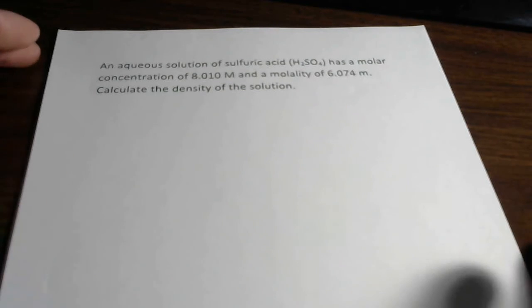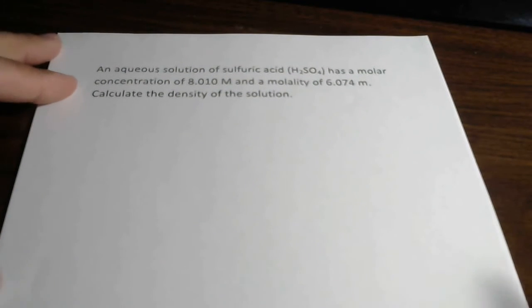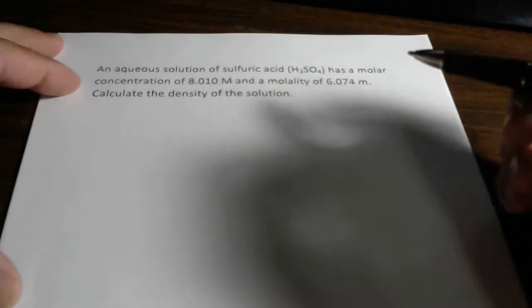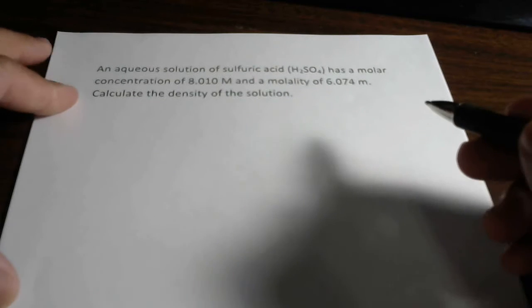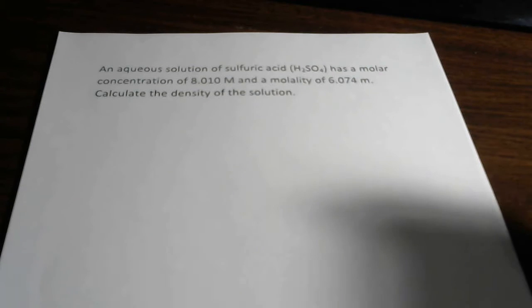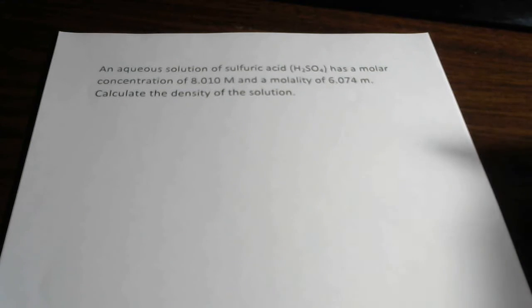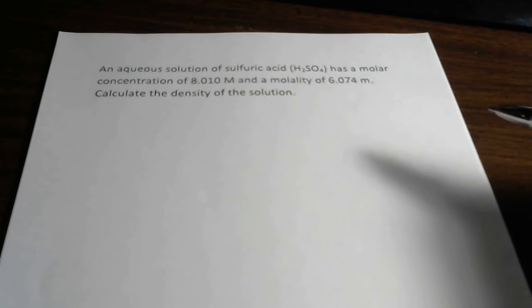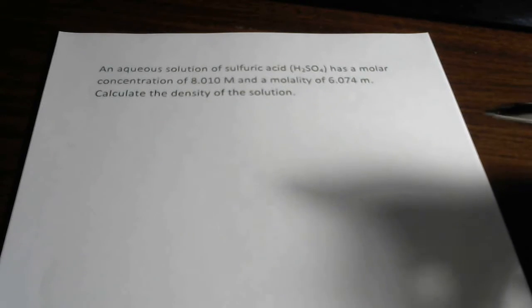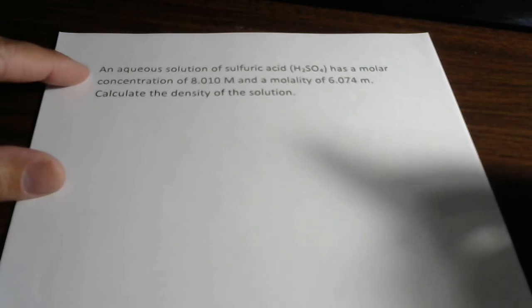An aqueous solution of sulfuric acid, H2SO4, has a molar concentration of 8.010 big M and a molality of 6.074 little m. Calculate the density of the solution. Anytime you're given a problem in chemistry, and most specifically in Chem 2, it's critically important that you understand every word of the problem, what you're asked, and how you could get to that.